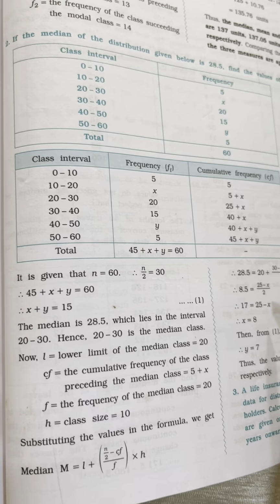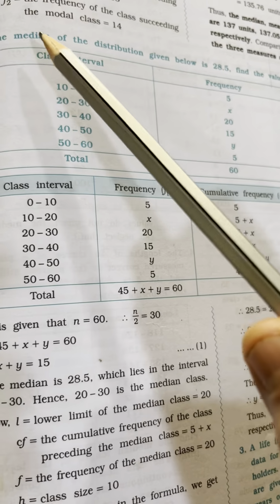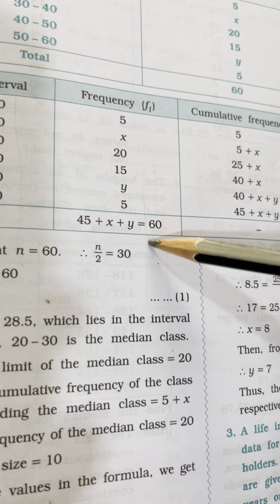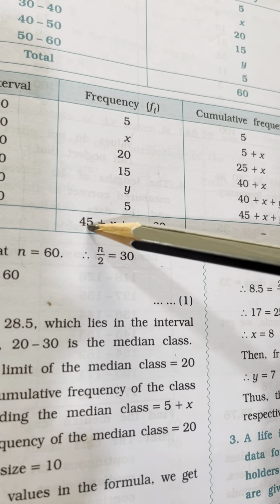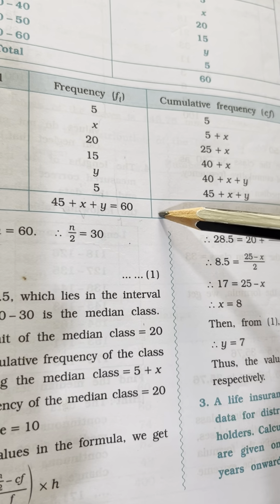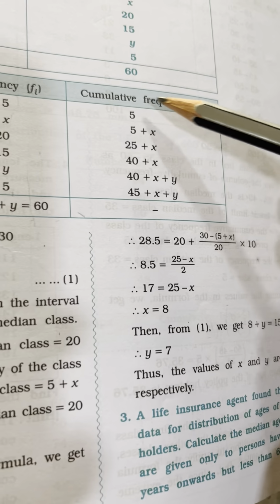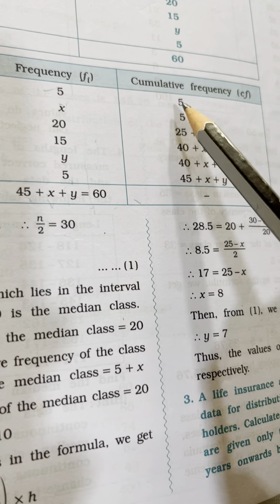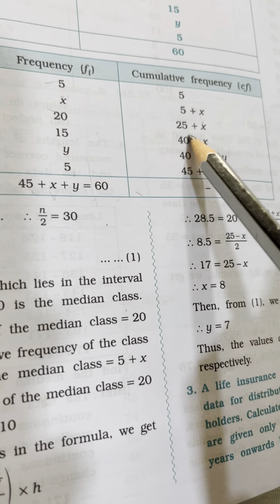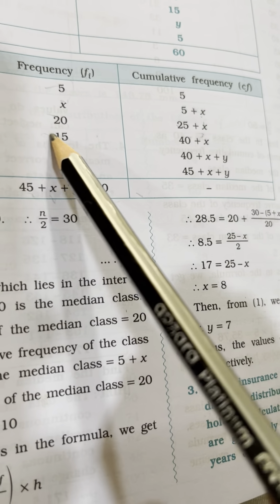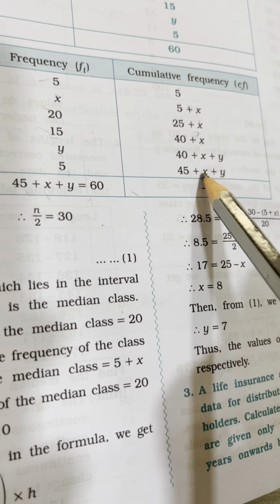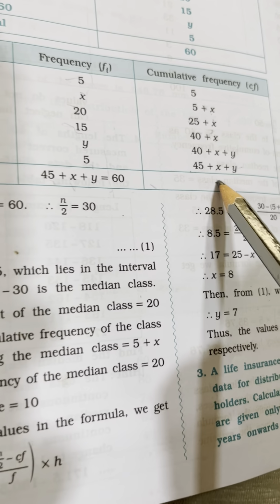Okay. Now we go to question number 2. If the median is given to you, find the value of x and y. Chalo, first we write down the class. Write the frequency, x and y are unknown, so 45 plus x plus y is equal to 60. Understood? Let us start. 5 plus x. 5 plus x plus 20, so 25 plus x. 25 plus x plus 15, 40 plus x. 40 plus x plus y, so 40 plus x plus y. And last will be 45 plus x plus y.